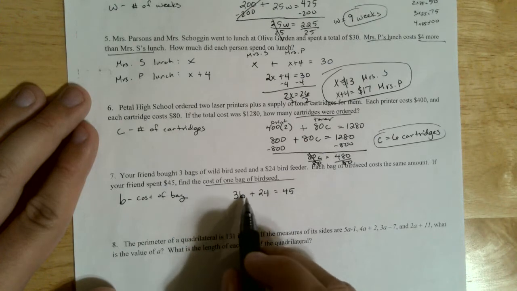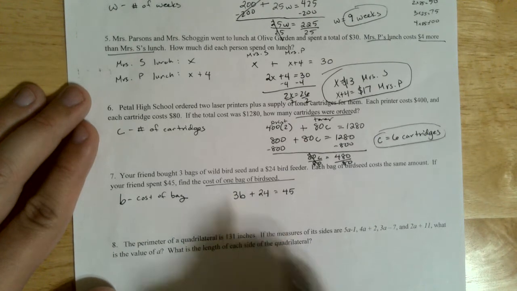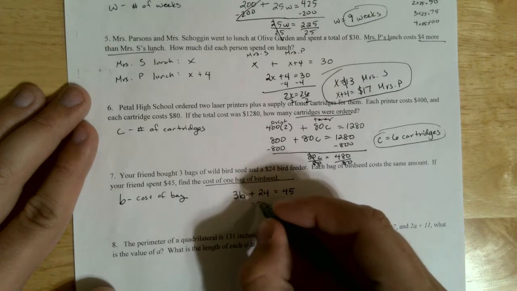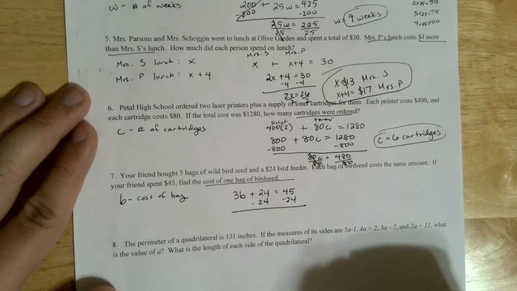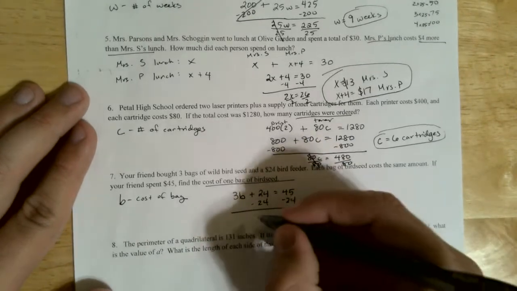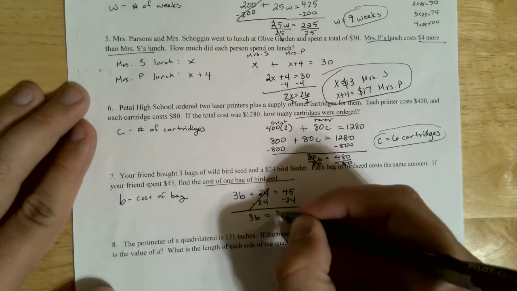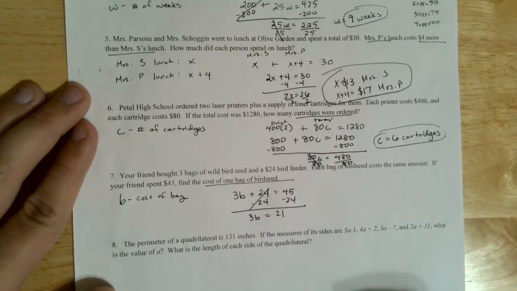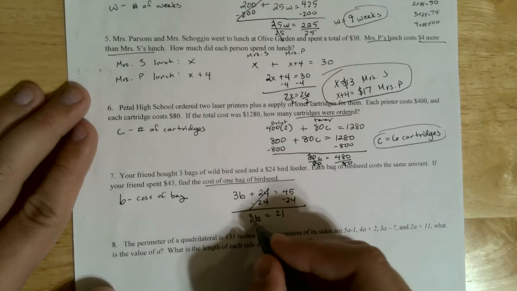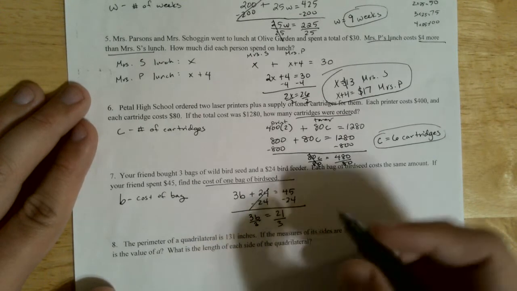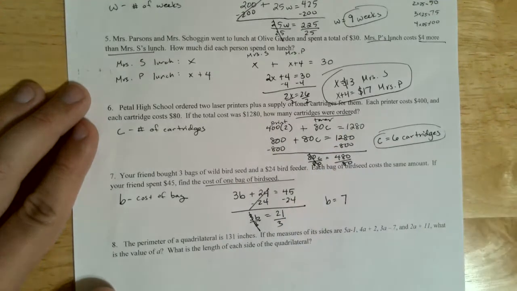So for right now, we're going to leave the 3B alone because it's going to be a lot easier to undo this thing first. So to undo plus 24, we're going to minus 24. Anything we do to one side, we do to the other. So we'll get 3B, 24's cancel out, will be equal to 21. And then we have 3 times B. To undo 3 times B, we're going to divide by 3. And so we'll get B is equal to 7.